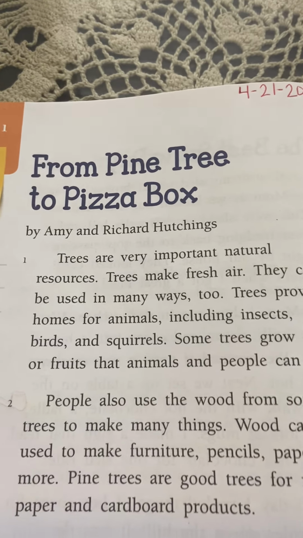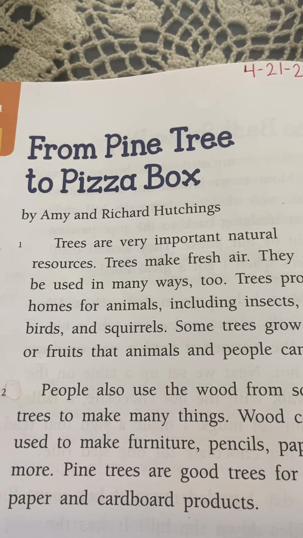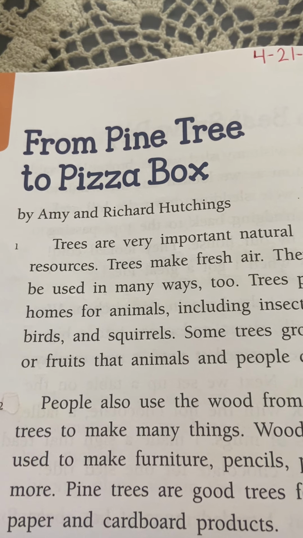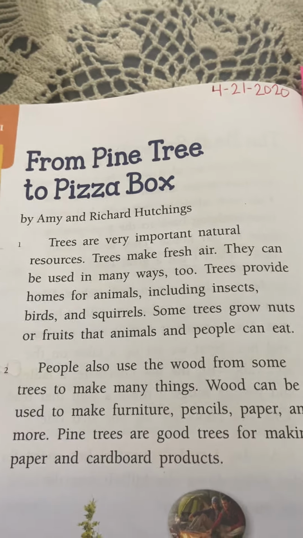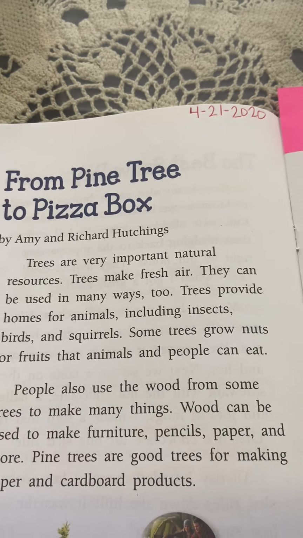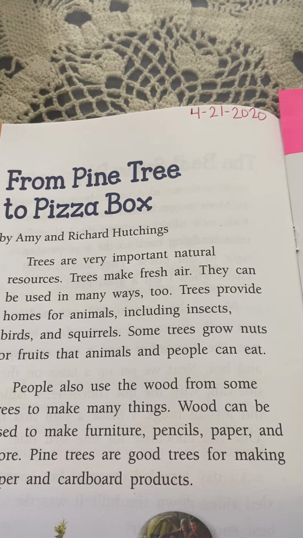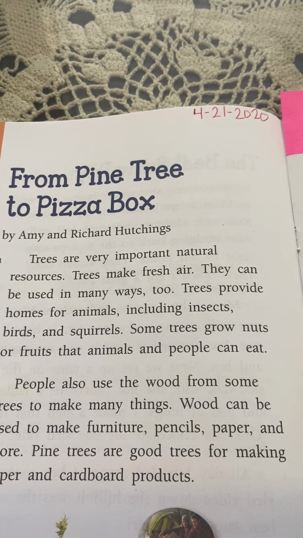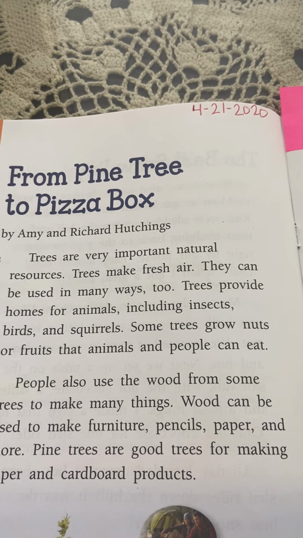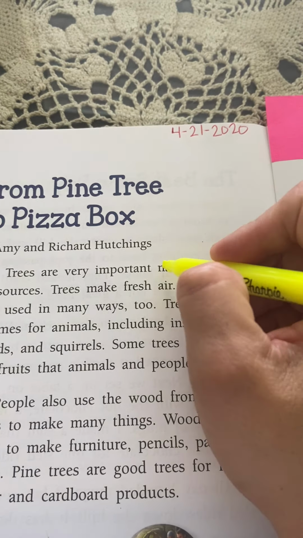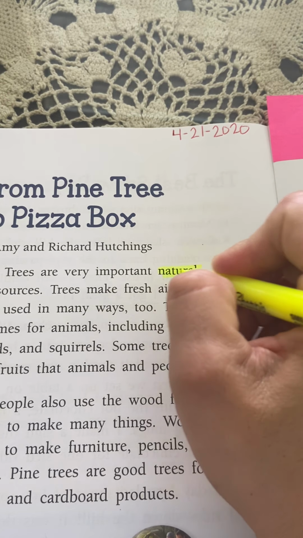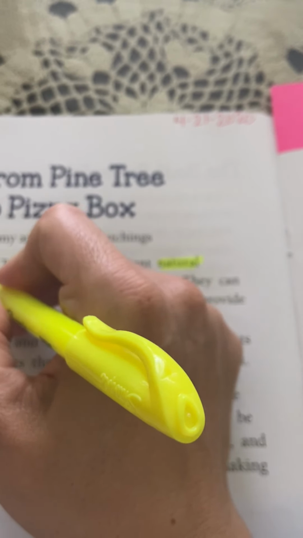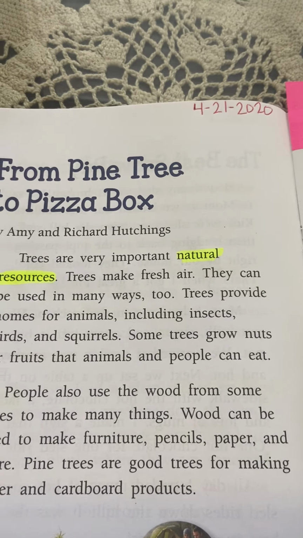Let's get started. From Pine Tree to Pizza Box by Amy and Richard Hutchings. Paragraph 1. Trees are very important natural resources. Trees make fresh air. They can be used in many ways too. Okay? So a natural resource, boys and girls, are things that occur naturally in nature. Like a tree, they grow naturally in nature, so that's why they're called natural resources.